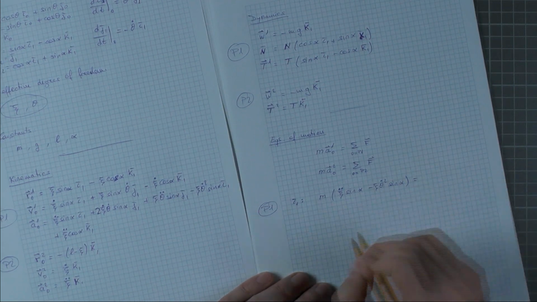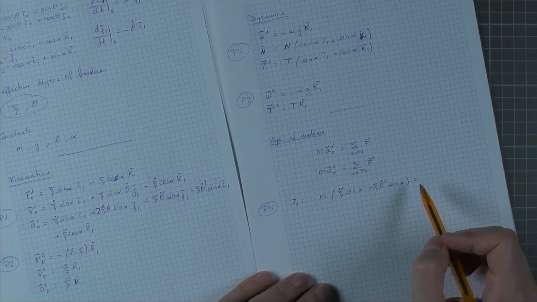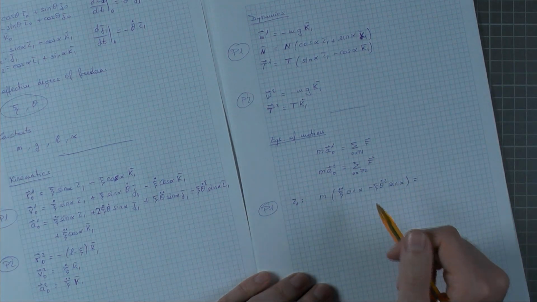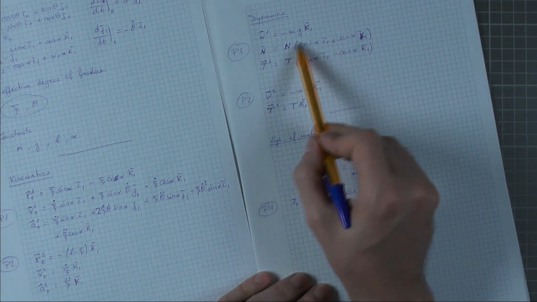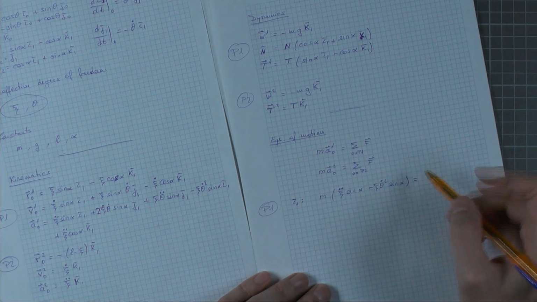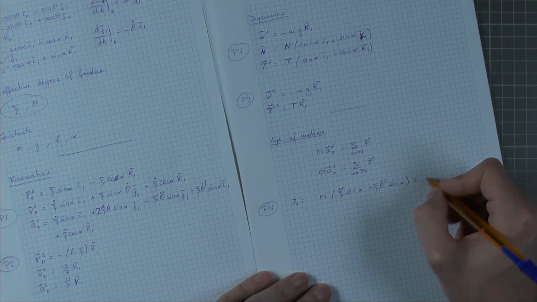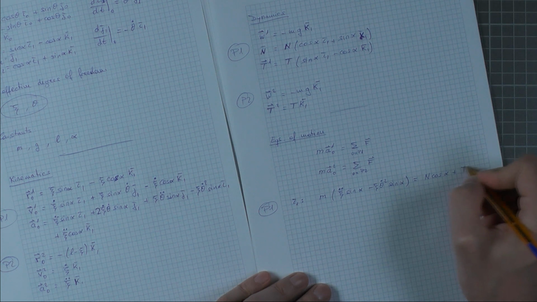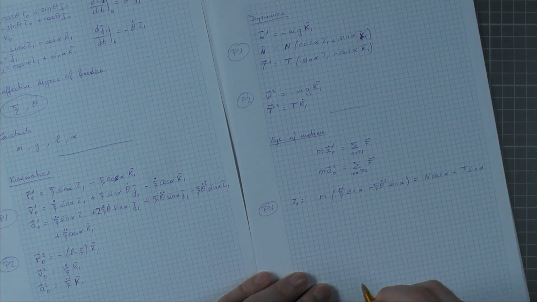This has to be equal to all the force components for P1 in the direction of I1. As I can see, there is one here and one here. So this goes into this, cosine alpha plus T sine alpha.